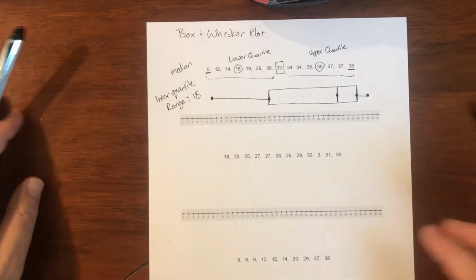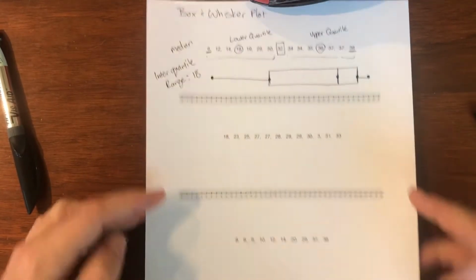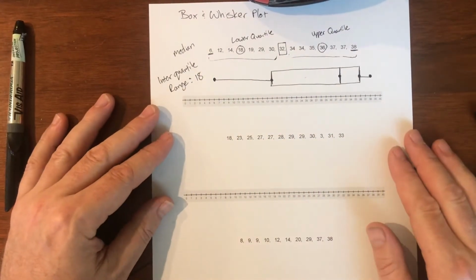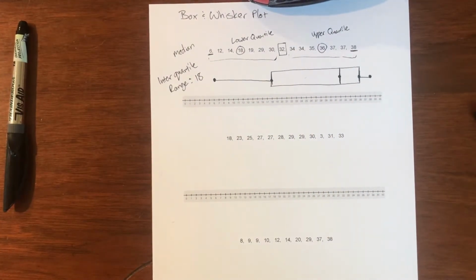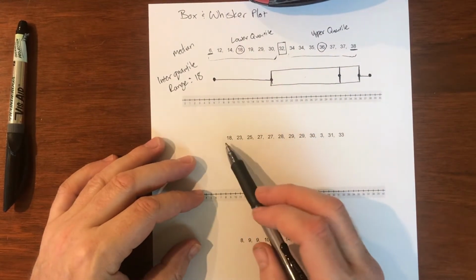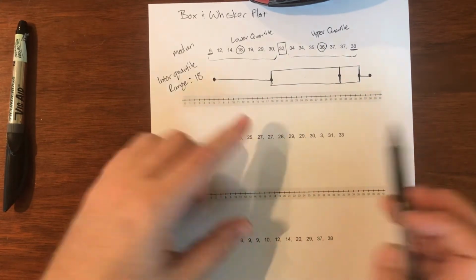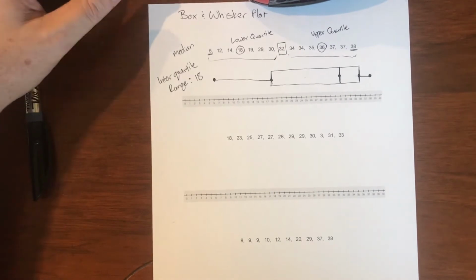Let's build another one. If you would like to try this second one all by yourself, go for it, pause the video. If not, I'll get started. First thing you want to do is count and see how many numbers we're looking at. 1, 2, 3, 4, 6, 8, 10, 12. Okay, 12. So we have an even set.